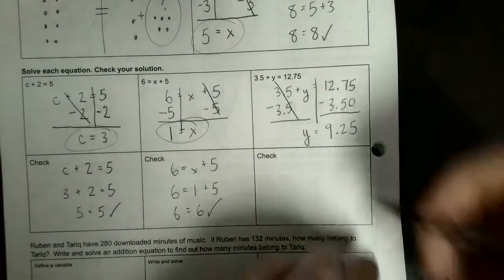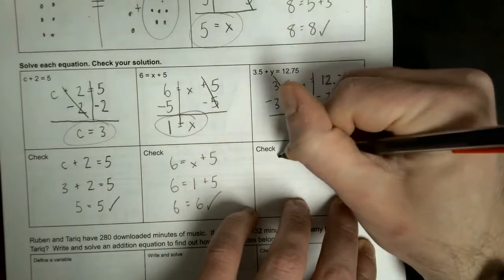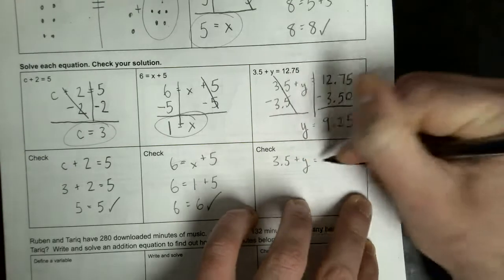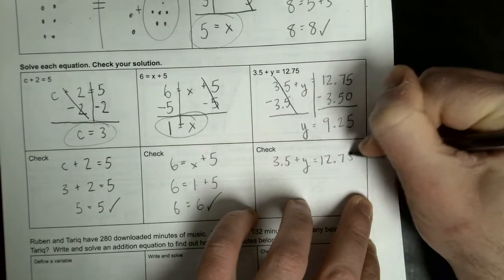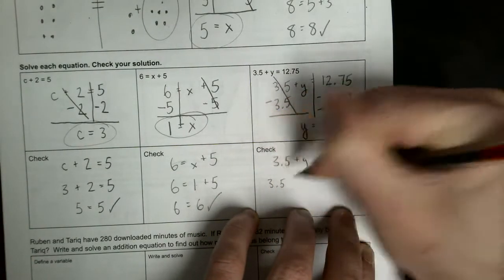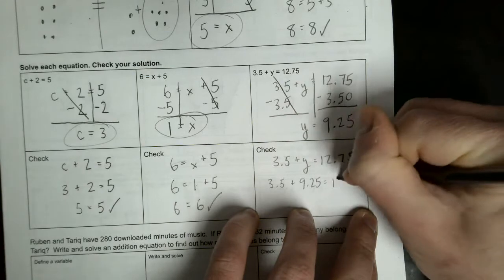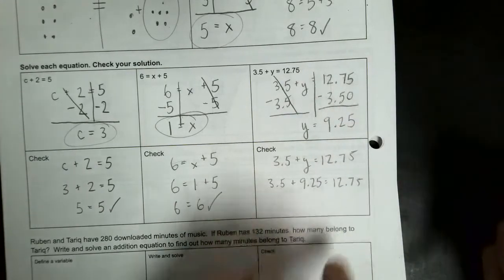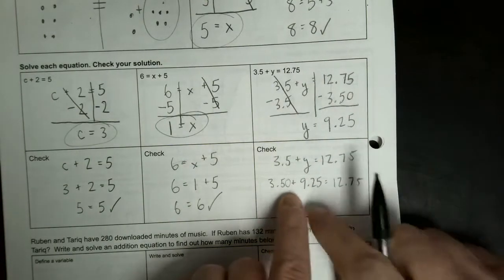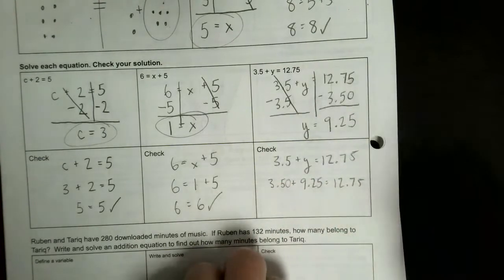Well, let's check it. Let's see if that's actually the case. Now I'm thinking quarters here. It's like $9 and a quarter. So we got $3.50 plus y equals $12.75. We'll just rewrite the equation. Instead of y, we'll put 9.25 equals 12.75. Now, I'm going to think of this as $3.50 and $9.25. So 50 cents plus 25 cents would be 75 cents, and $3 plus $9 would be $12.